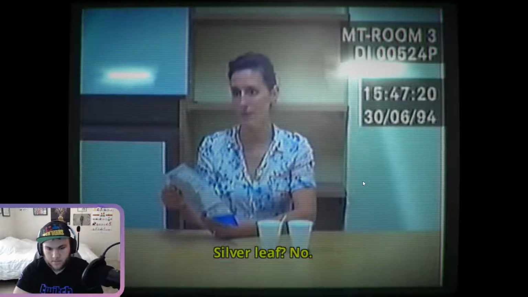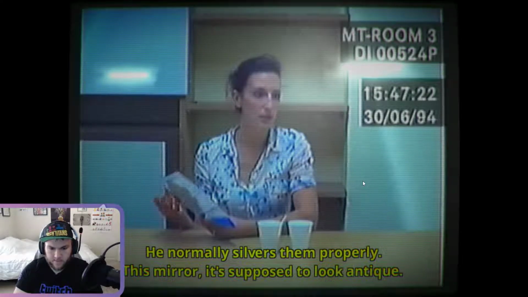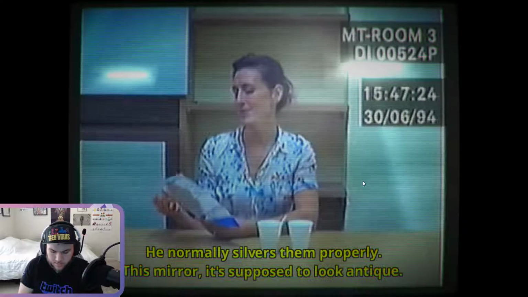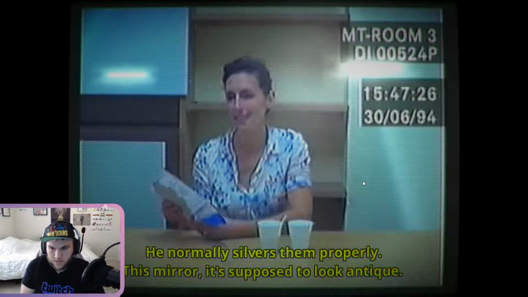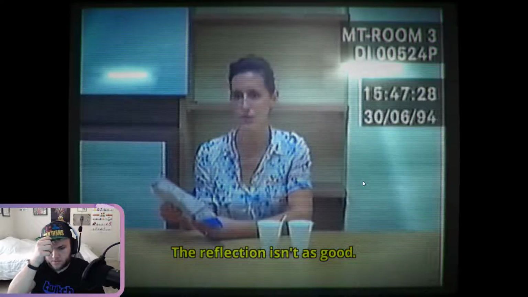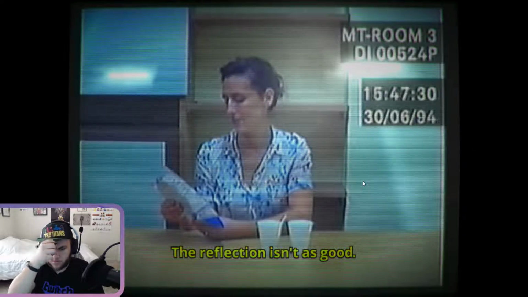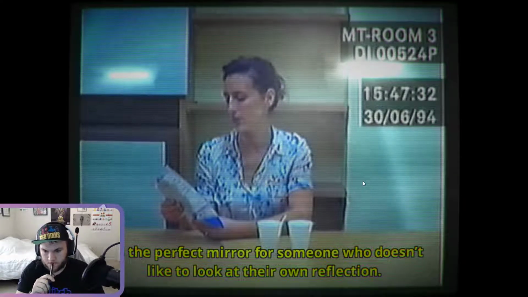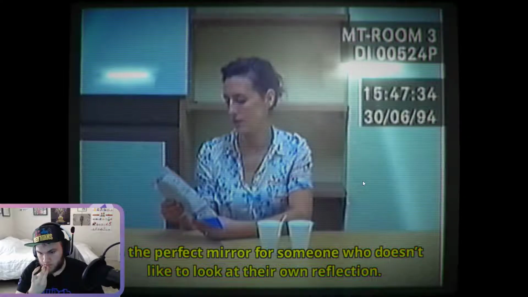Silverleaf? No. Silverleaf? He normally silvers them properly. This mirror, it's supposed to look antique. Oh, they got the mirror. The reflection isn't as good. It's the perfect mirror for someone who doesn't like to look at their own reflection.